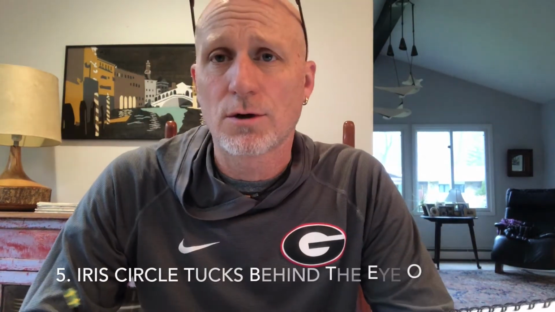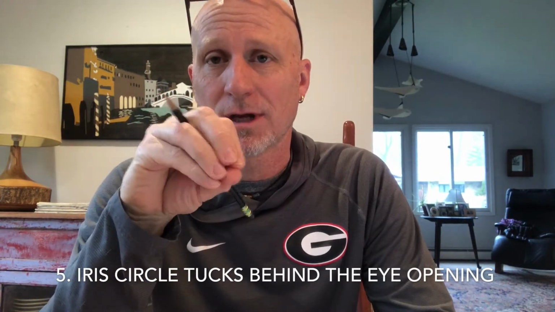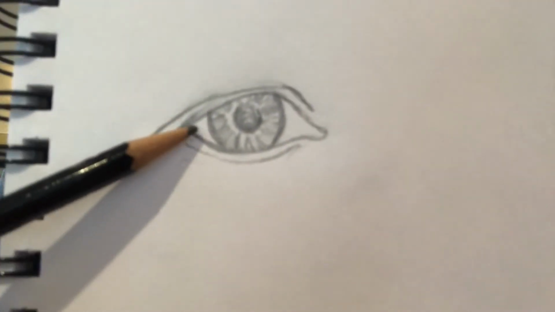Okay, the next thing we're going to talk about is the iris and the pupil. That's the little colored part inside the white of your eye. This is very important. The iris, that circle, and it is a perfect circle, is almost never completely visible unless you're showing extreme surprise. So that circle should tuck quite a bit behind the eyelid at the top and the bottom. This is hard when you're drawing in a mirror, a self-portrait, because you tend to have your eyes wide open as you're looking closely. But if you notice, it tucks behind the eyelid.